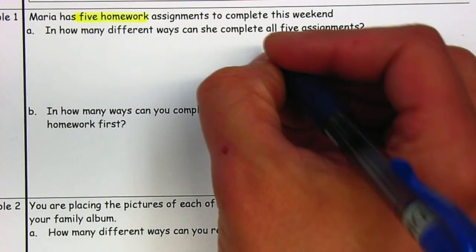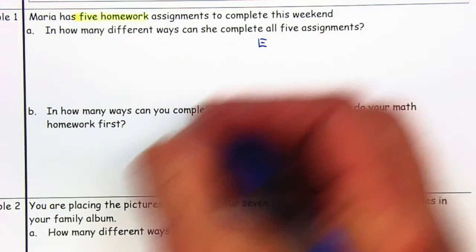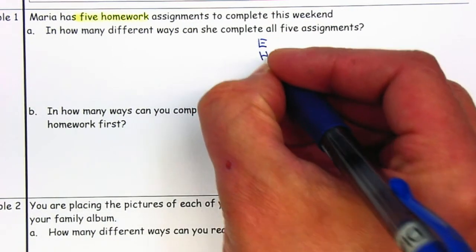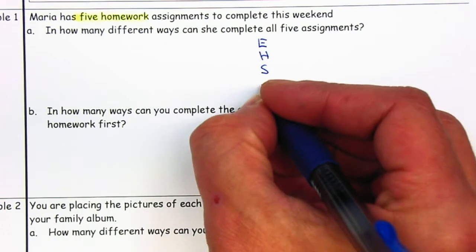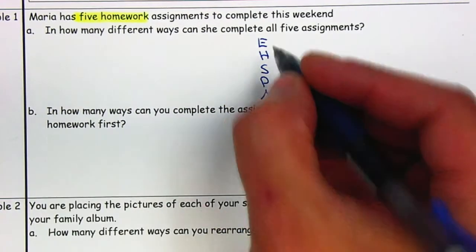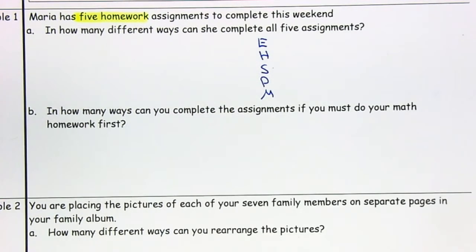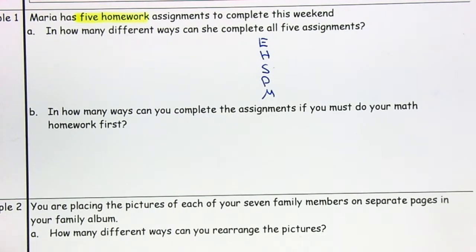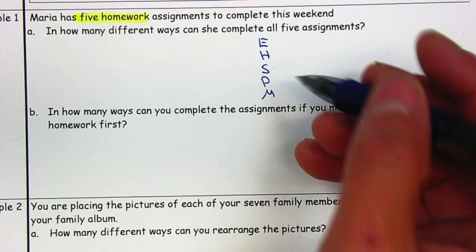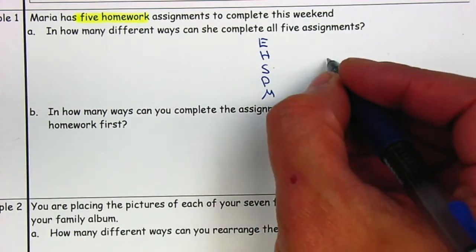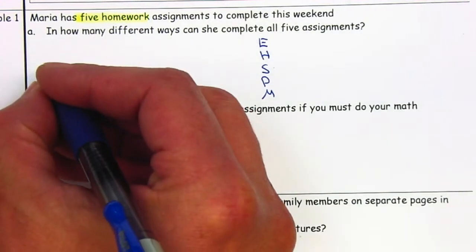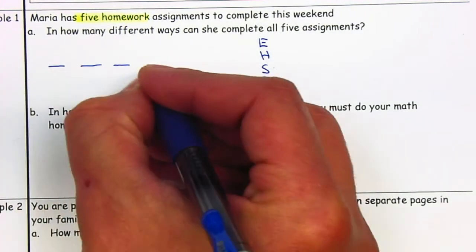So let's say that she has English homework, and history, Spanish, she has physics, and of course she has math. So that's 1, 2, 3, 4, 5. Because we know that we need to rearrange all 5 of them. Many of you will write down 5 factorial. Another way of thinking about it is to say, okay, we need to complete 1, 2, 3, 4, 5.